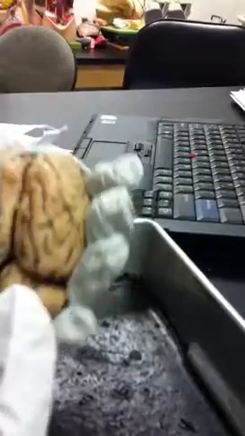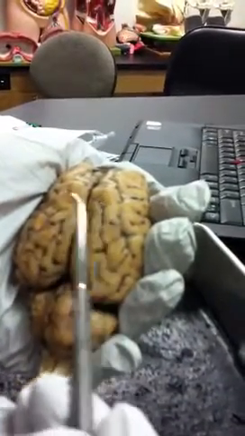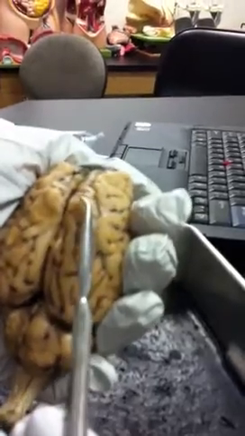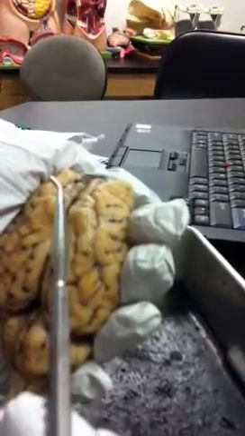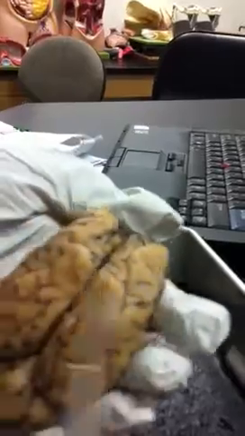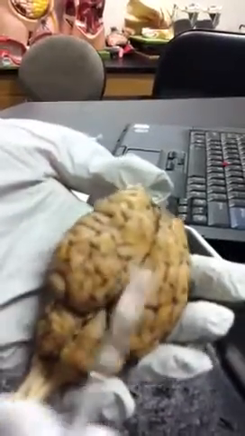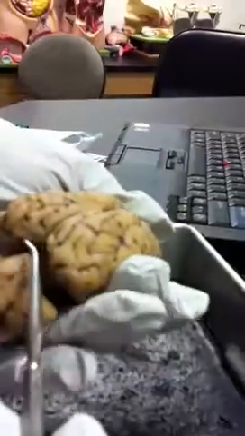Can't really tell on here, but you have a central sulcus. And then you have a pre-central gyrus and a post-central gyrus. And this would be the frontal, parietal, temporal, and occipital.